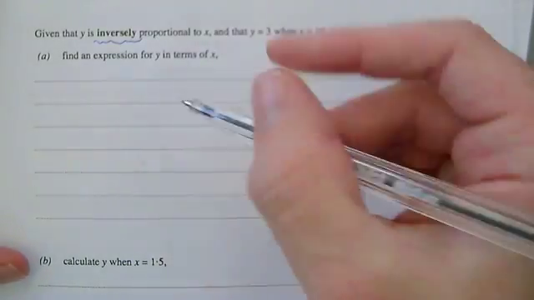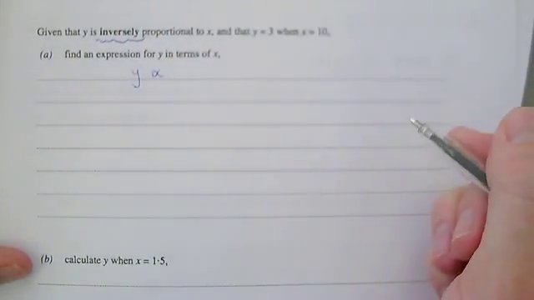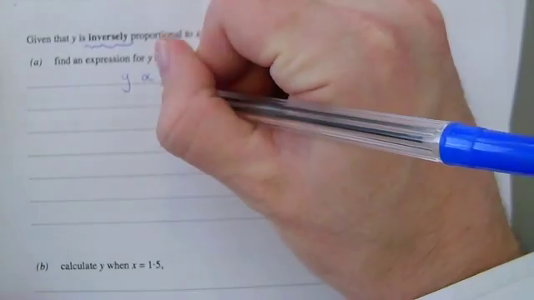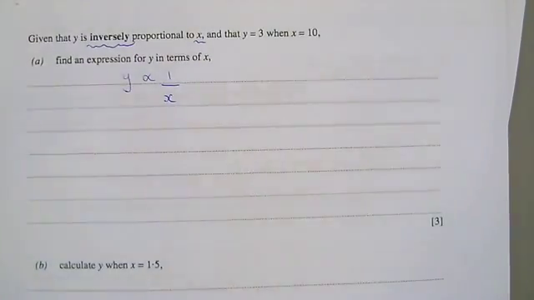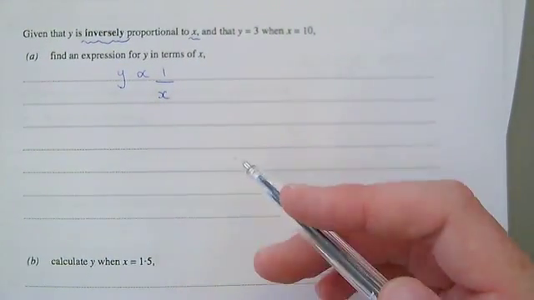Okay, so y is inversely proportional. Now I'd write that as y, then the proportionality symbol. Inversely means 1 over, and in this case it's x because here is x. If it said something like x squared, I'd write x squared here. If it said square root of x, I'd say square root of x here.